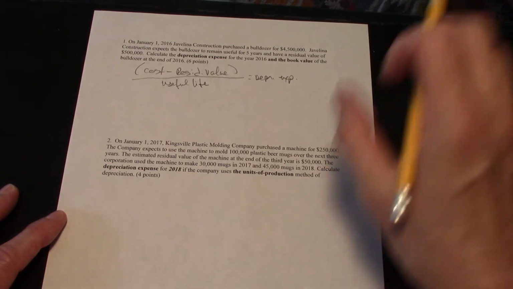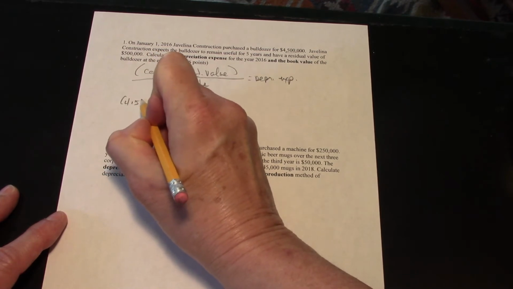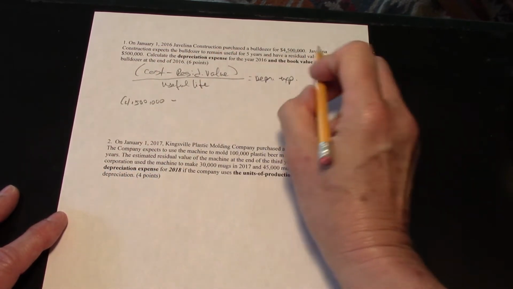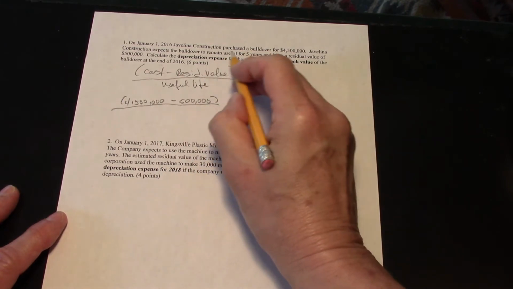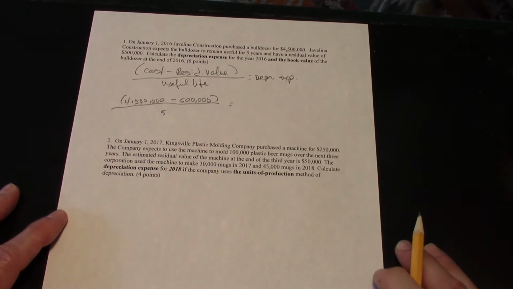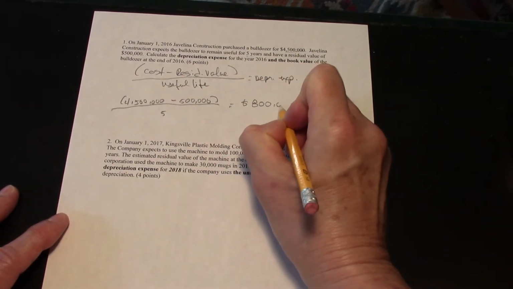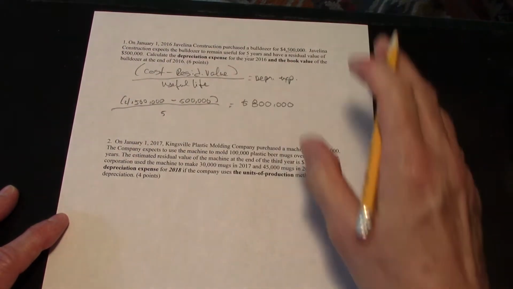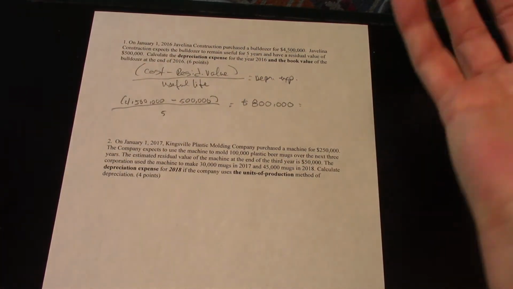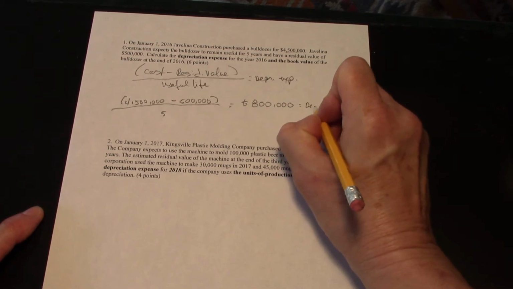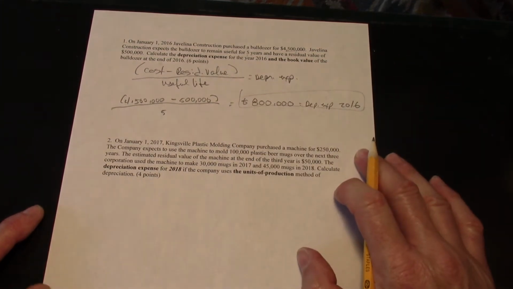Alright, so in this case, it's pretty simple. We have $4,500,000 minus $500,000 divided by 5 years. That means my depreciation expense is $800,000 per year, right? Every year. So this asks for the depreciation expense for 2016. So that's it for every year. For the next 5 years, it's $800,000. But we'll say depreciation expense 2016. So there's the first part of your problem.